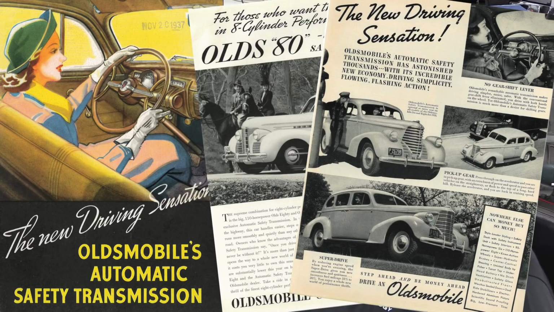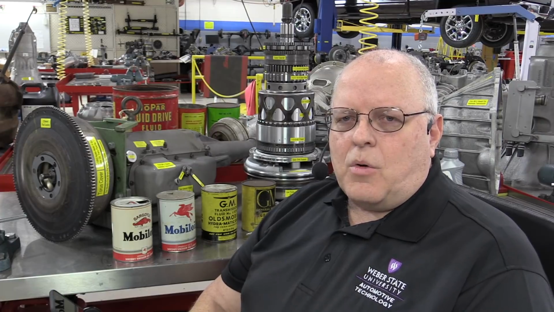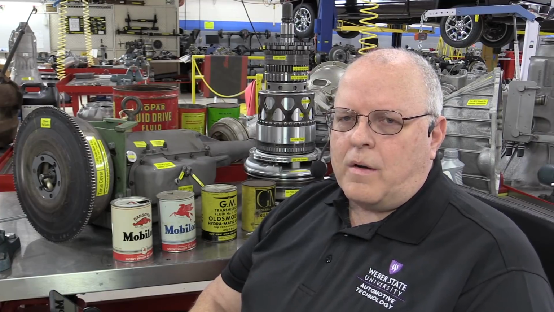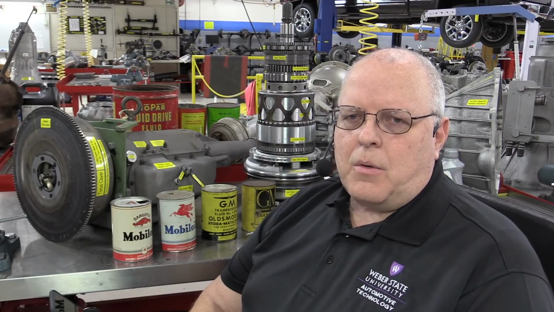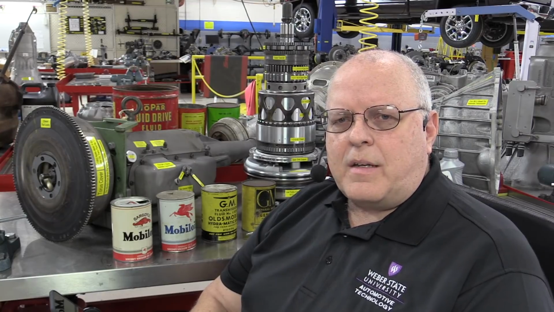It still had a clutch disc and a clutch pedal, but what it did do was automatically shift. So they had taken care of one of the two technological issues that they were trying to address, but they still had another issue of the clutch. What do they do to get rid of the clutch? So the automatic safety transmission was available in 1938 and 1939.